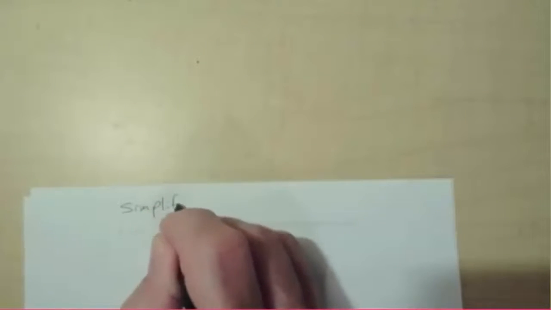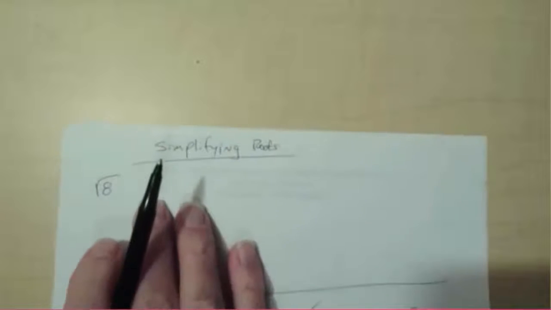Simplifying roots. S-I-M-P-L-I-F-Y-I-N-G, simplifying roots. If you have the square root of 8, can we take the square root of 8 without a calculator? No. So what we want to do is factor this 8 where one of the factors is a perfect square.